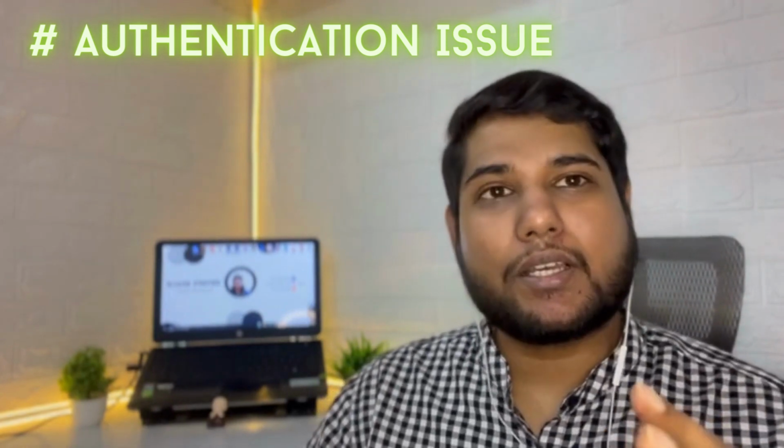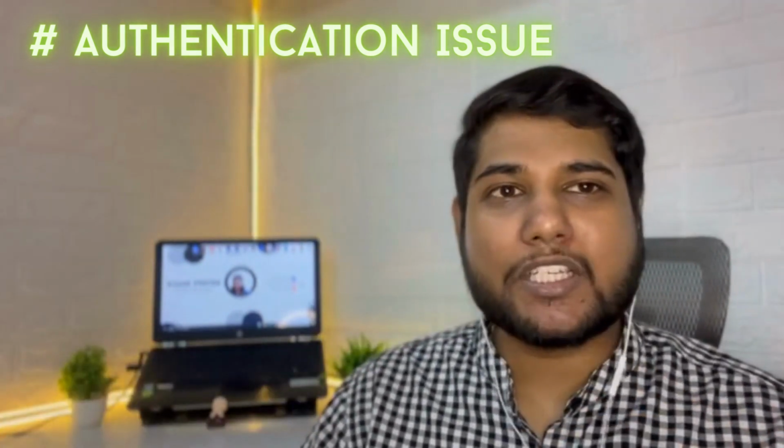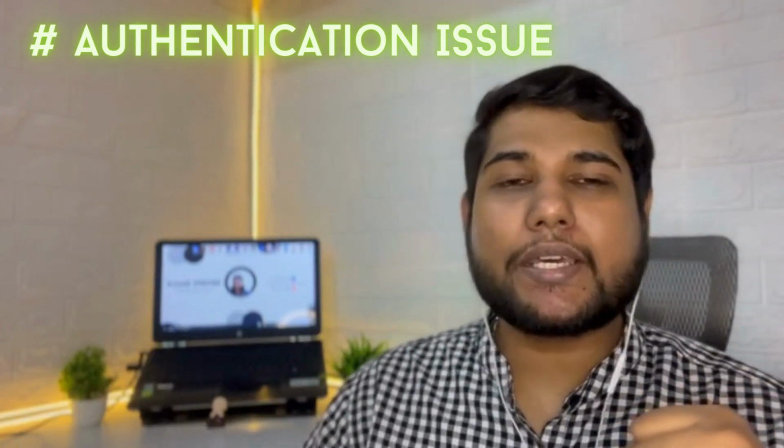A similar kind of issue I faced with Docker also. We can simply build the image, but when it comes to pushing the image to a Docker repository, we need to provide the credentials.